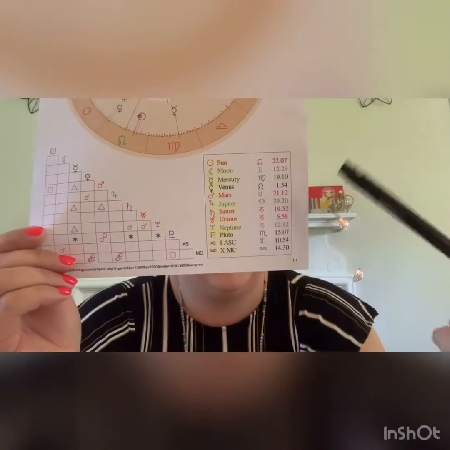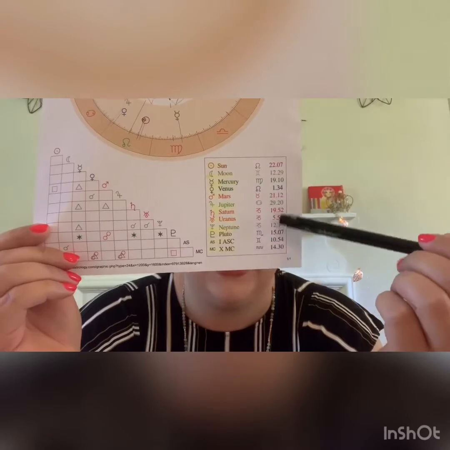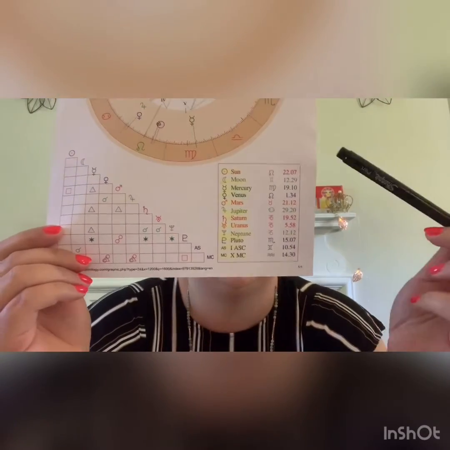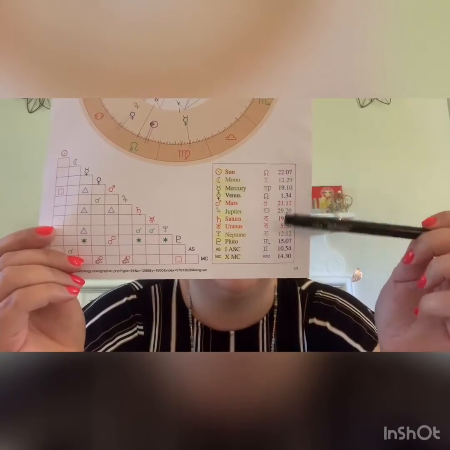Now, over here on the side, you might be confused by this. I know I was when I first started reading charts. This is the degrees. In the Ephemeris, the architect who is building the natal chart needs specific measurements in order to measure where things are in the chart.